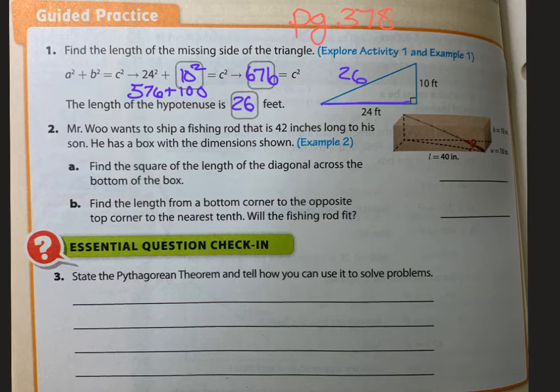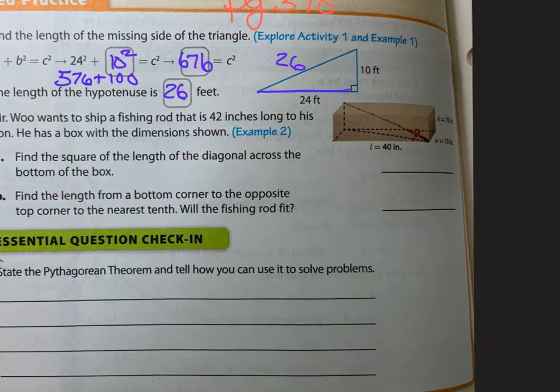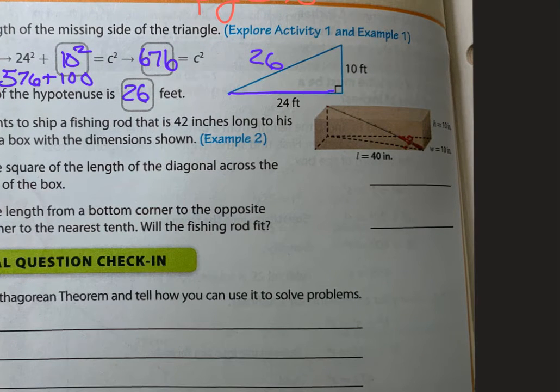Okay. Mr. Wu wants to ship a fishing rod that is 42 inches long to his son. He has a box with the dimensions shown. Find the square of the length of the diagonal across the bottom of the box. Okay, so if you look at this box, you know the length here, we'll put that in blue, is 40. You know the width is 10 and the height is 10, right? So that means you know this side, and you know this side.